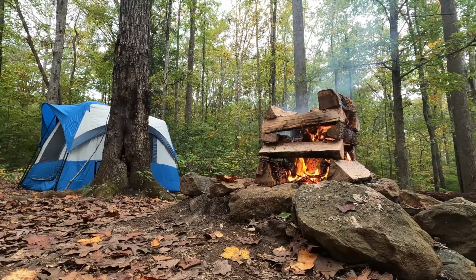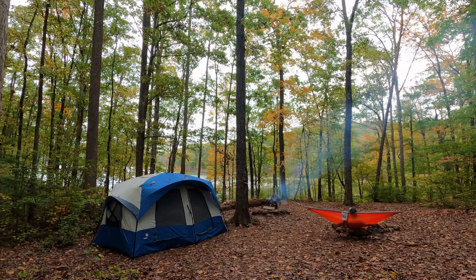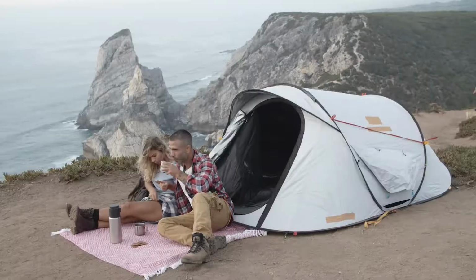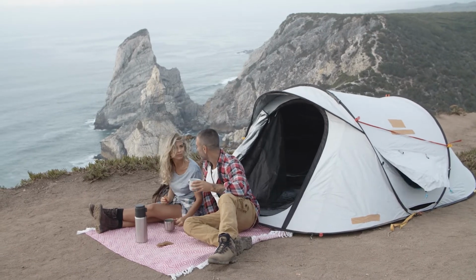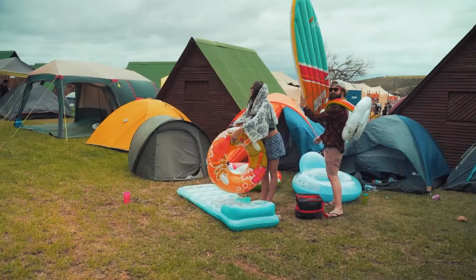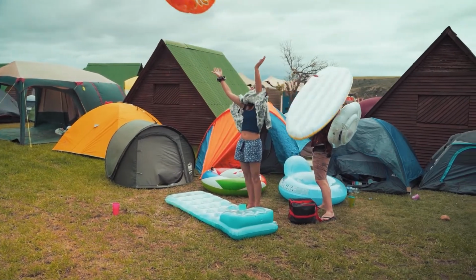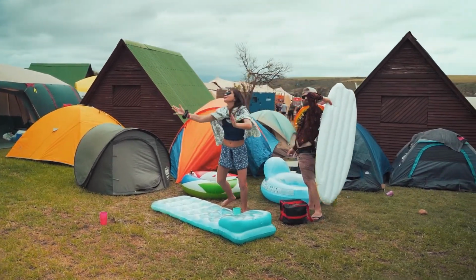Backpacking tents fall into two categories: freestanding and non-freestanding. The ideal tent design for your trip depends on the climate, the type of ground you're camping on, how often you plan to use it, personal preference, and more. This video outlines the pros and cons of freestanding vs non-freestanding tents to help you decide which is best for your style of camping.